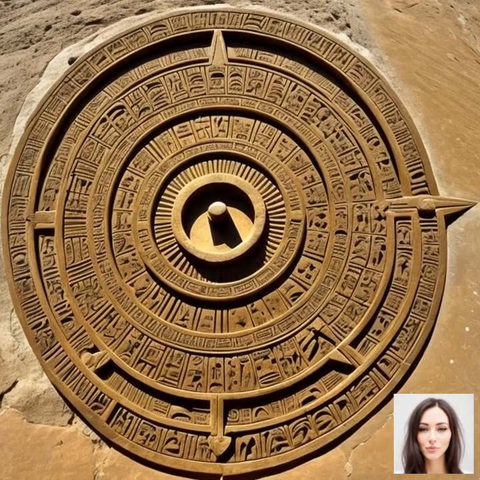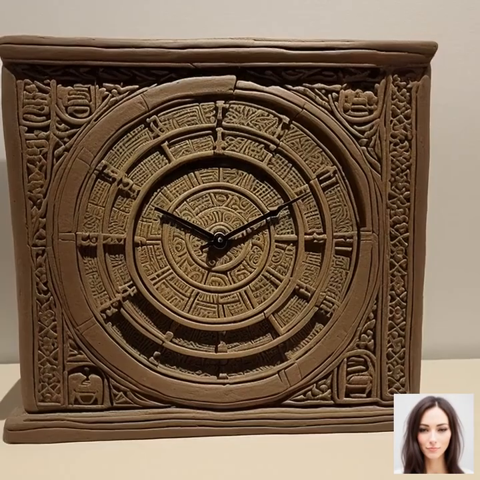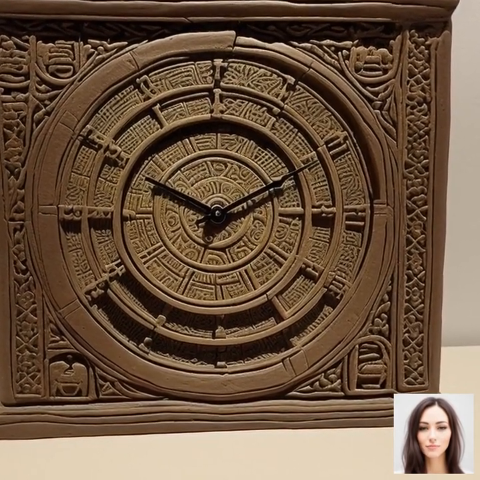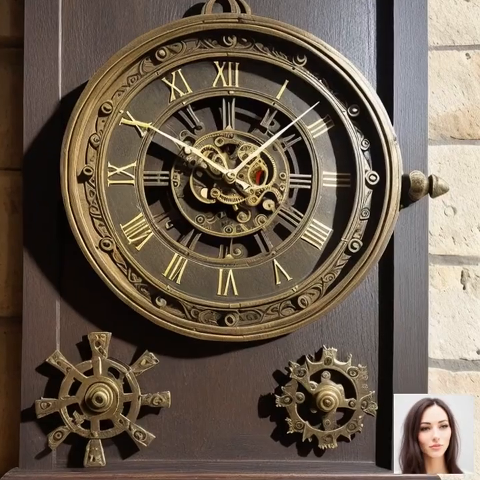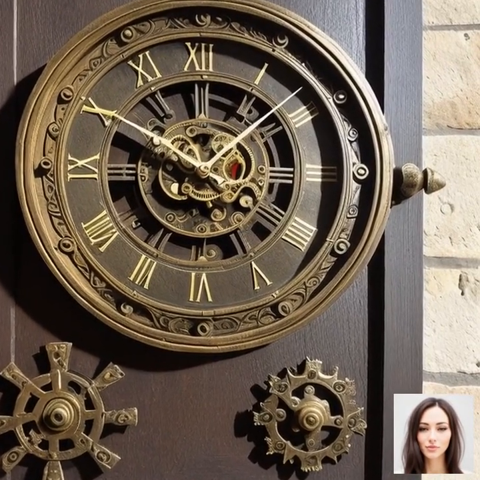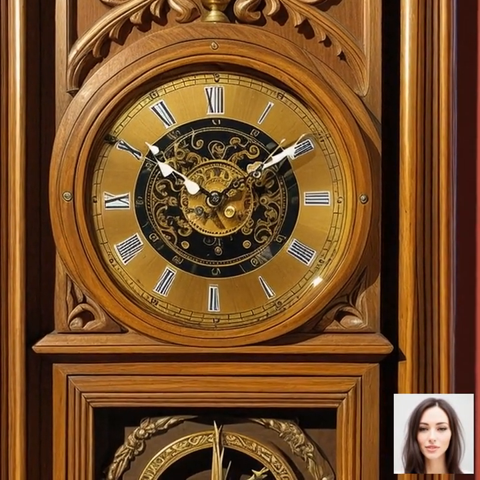Now, let's delve into the fascinating history of timekeeping. Throughout human history, we've always had a need to measure time, whether for practical purposes like agriculture or for religious and social reasons. This pursuit has led to a long and diverse history of timekeeping methods and devices.